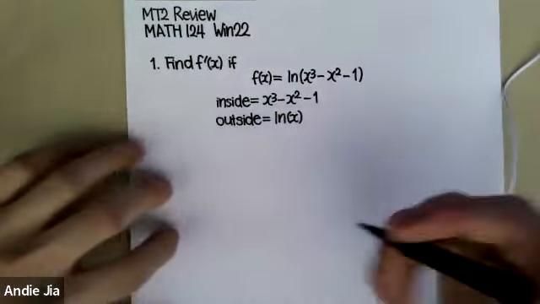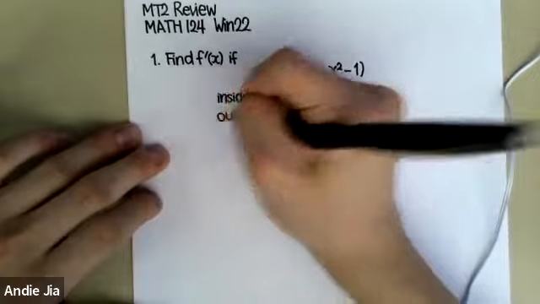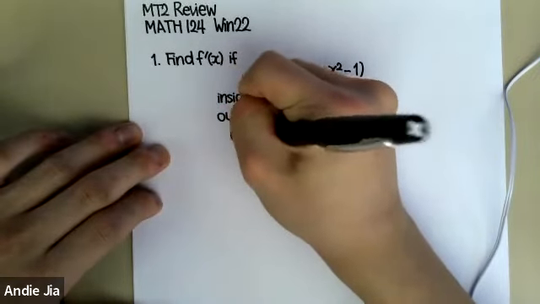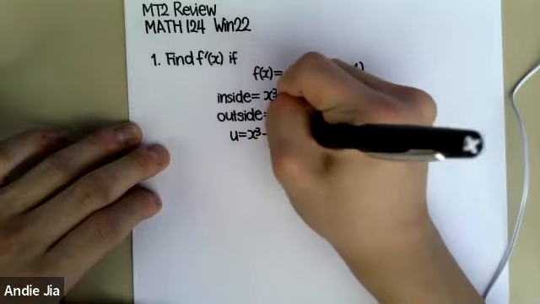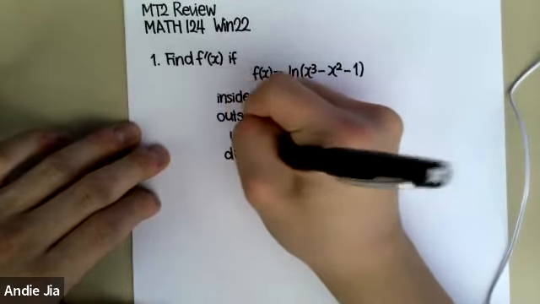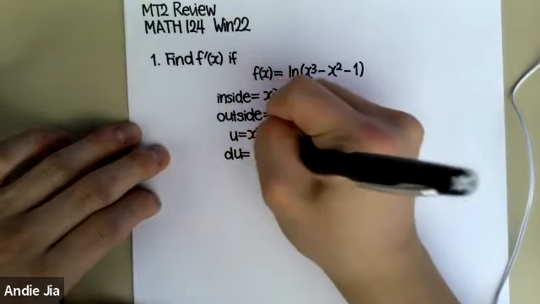So now it's the chain rule. If you let u equal x cubed minus x squared minus 1, then du is 3x squared minus 2x.